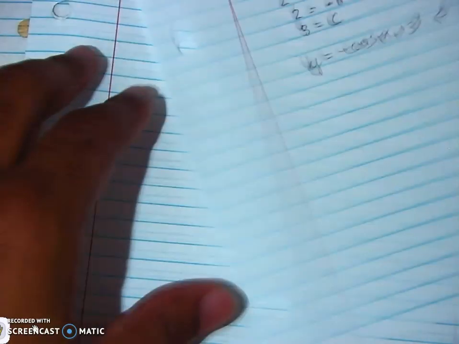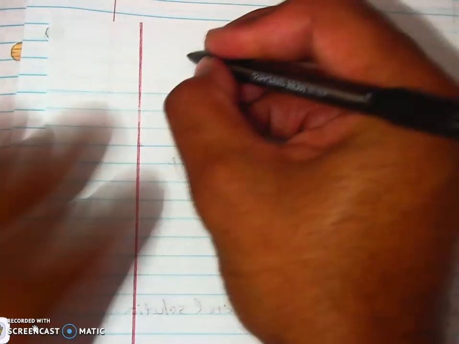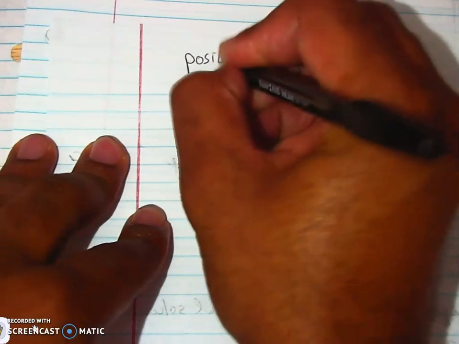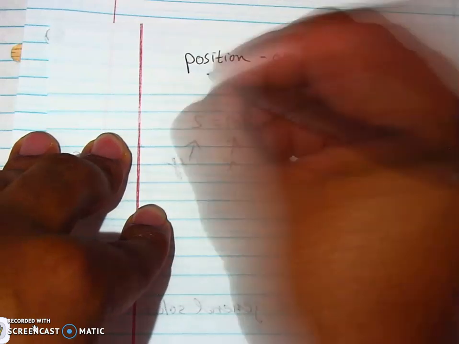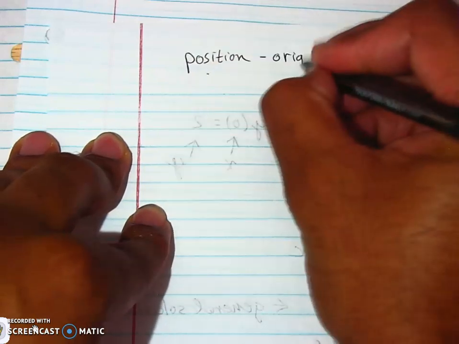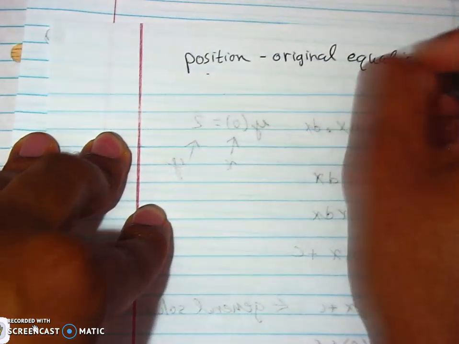Now, one of the things about this that was done earlier this semester, we talk about the different types of equations. Let me do it on the back here. We know first off that our position equation is the original equation.